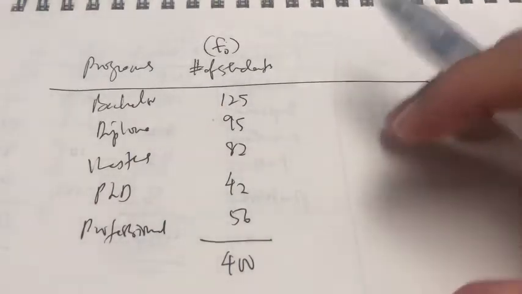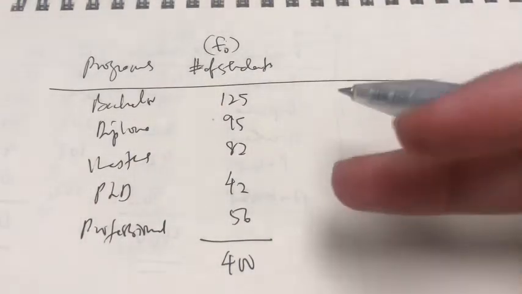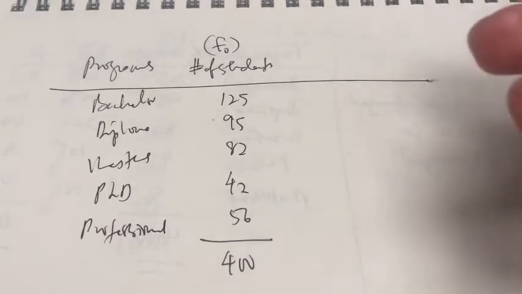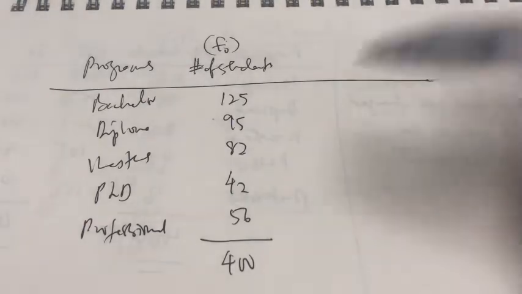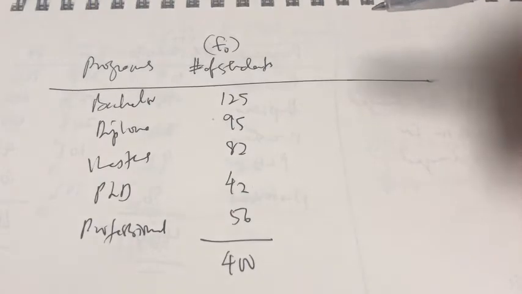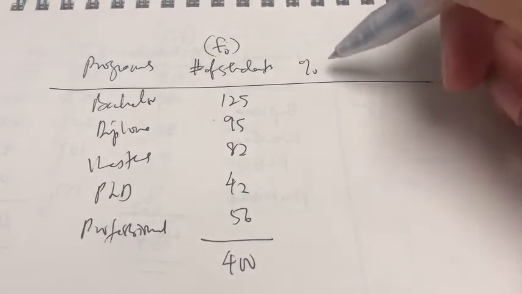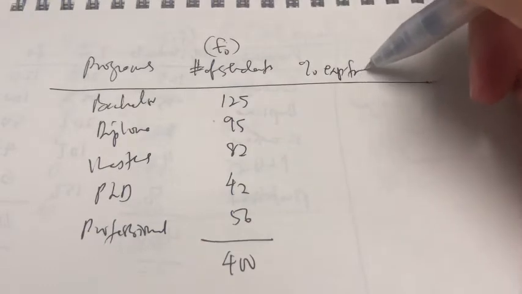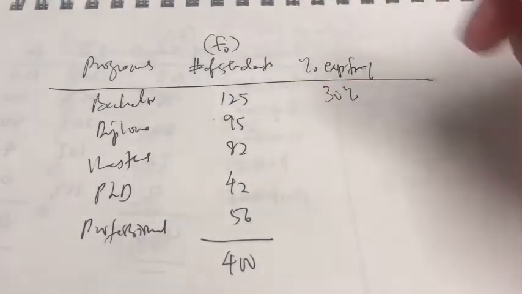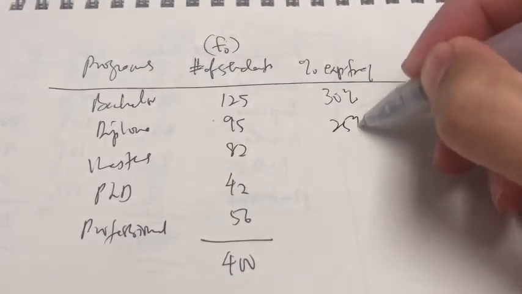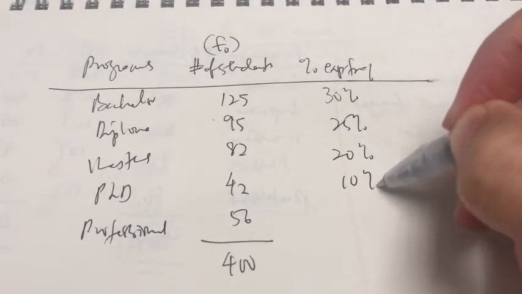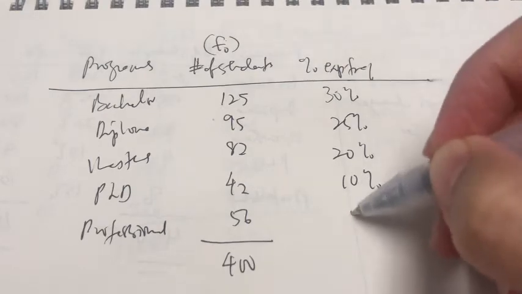So what we need to find now is the FE. That is why there are two types of FE, or expected frequencies. Our expected frequencies are either equal to each other, just like our previous example, or, in this example, not equal to each other, because they have given us the percentages. Percentages of expected frequencies are given. For bachelors, 30% of those being admitted go to bachelor. Then we've got 25% of diploma students, 20% of master students, 10% of PhD students, and 15%.